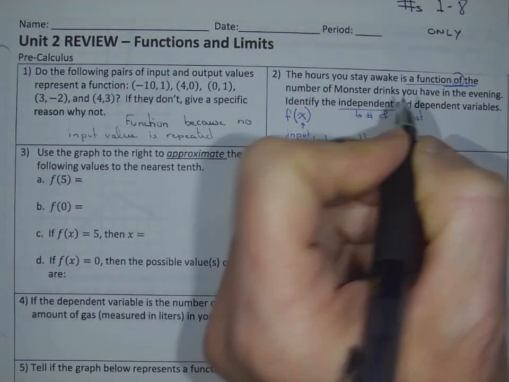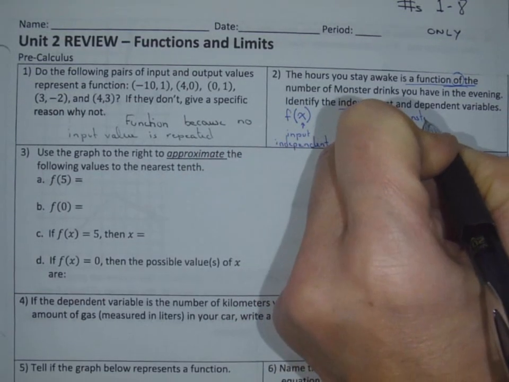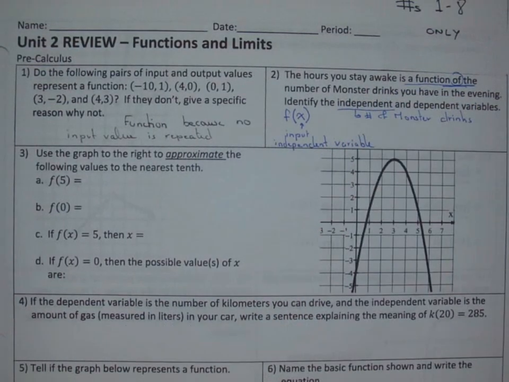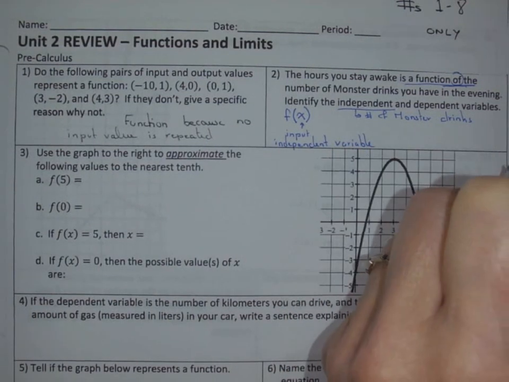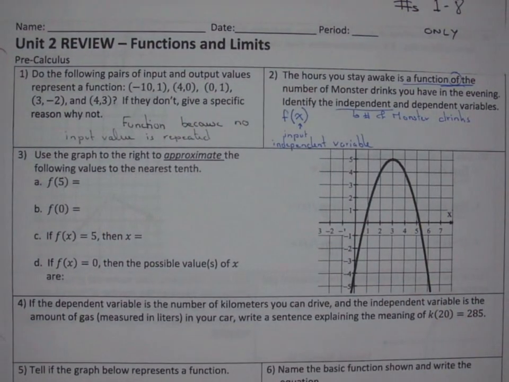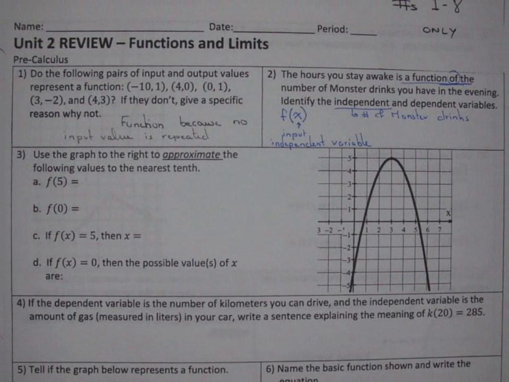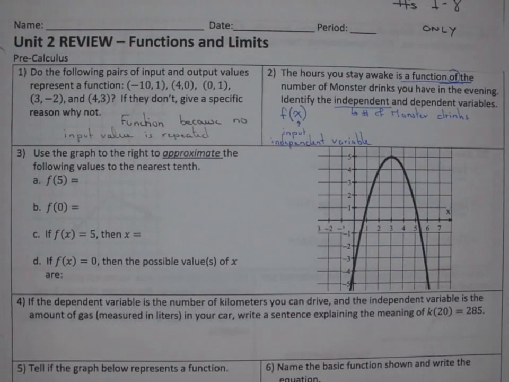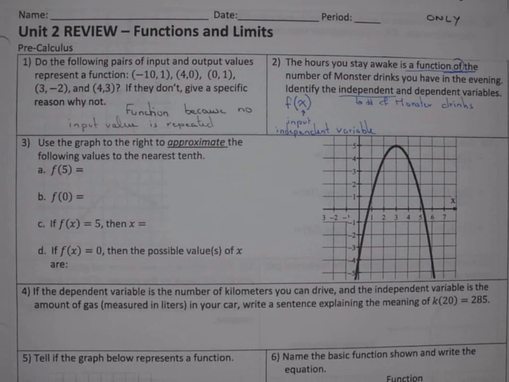Hopefully you don't drink any of those anyway because they're not healthy. And then the dependent variable will be the hours you stay awake. Obviously, the more you drink of that energy drink, the longer you're going to be awake. So the number of hours you're awake depends on how many of those energy drinks you're drinking, and that keeps you awake.